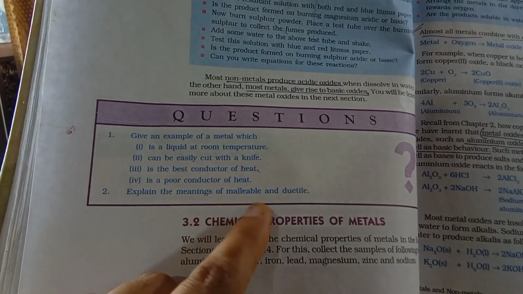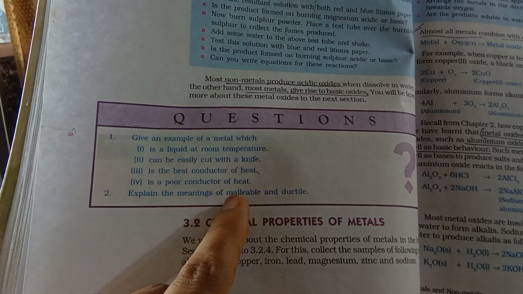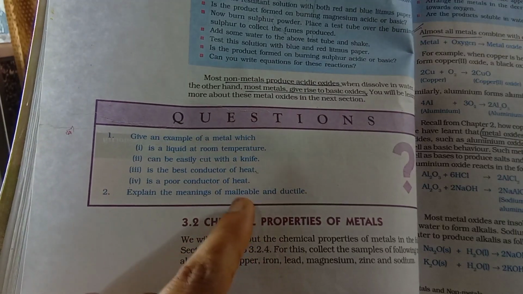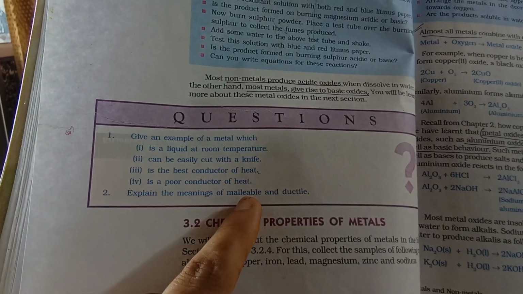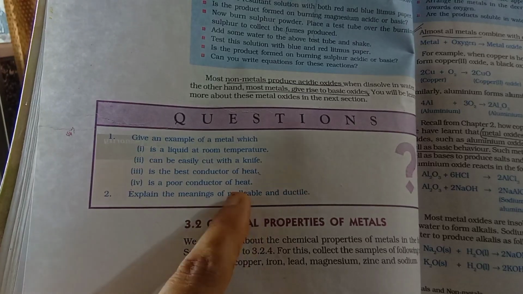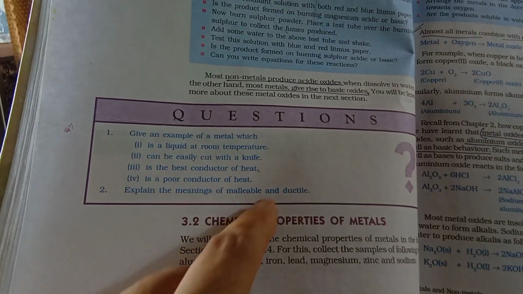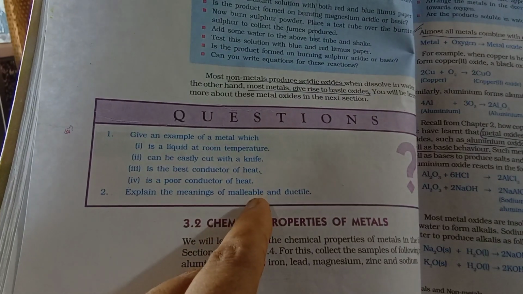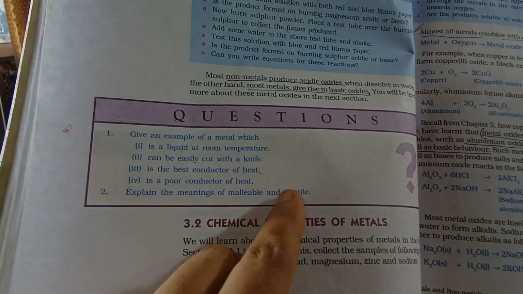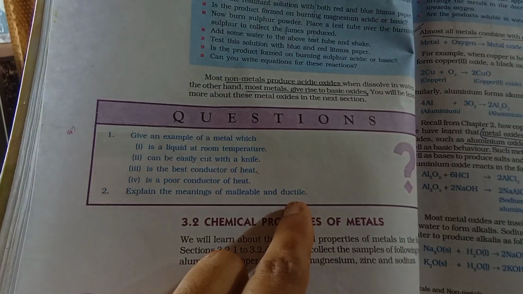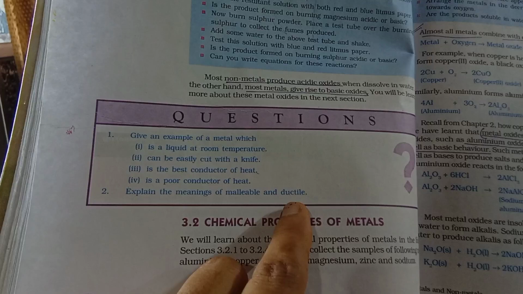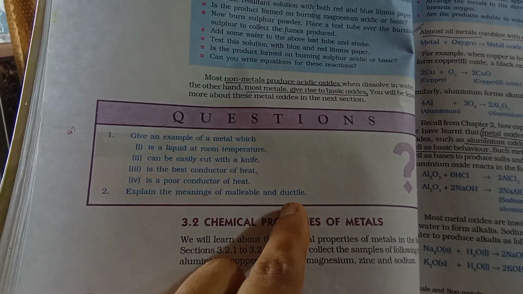Explain the meaning of malleable and ductile. So what is malleability? To beat into thin sheets is called malleability. Those metals which can be beaten into thin sheets are malleable. And what are ductile metals? Those metals which we can draw into thin wires are ductile.